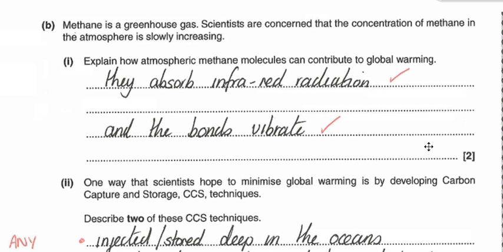Next, we've got a couple of straight green chemistry questions. It tells us that methane is a greenhouse gas, and that scientists are concerned about the concentration of methane increasing in the atmosphere. Now, it wants you to explain how atmospheric methane molecules can contribute to global warming. So the first thing that they do, they're absorbing infrared radiation. It's the first job. They're taking in that infrared.